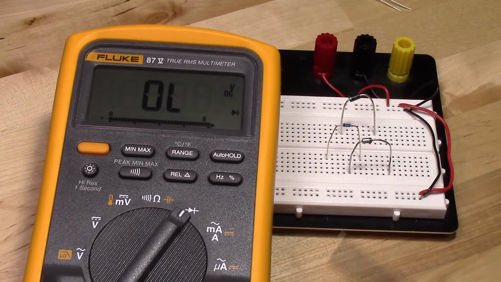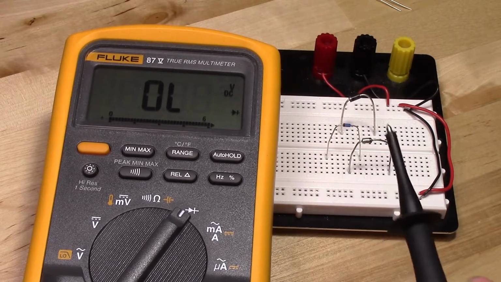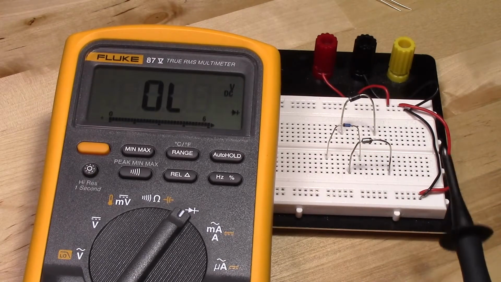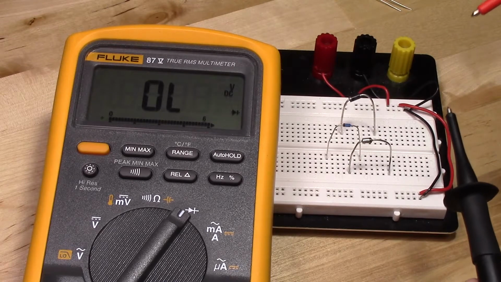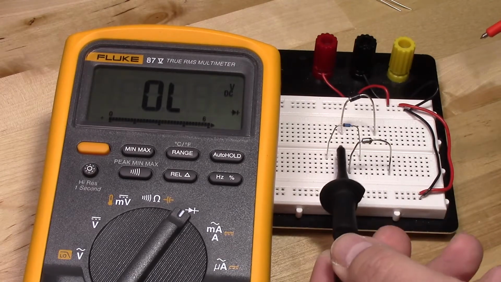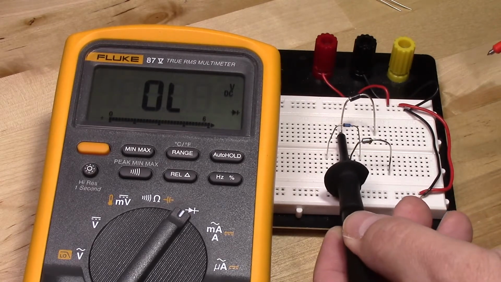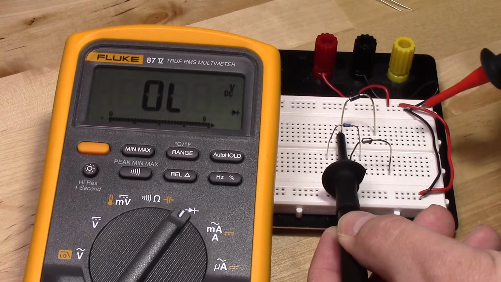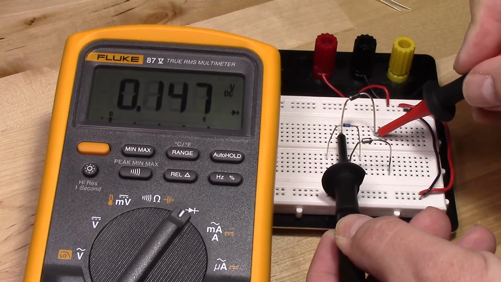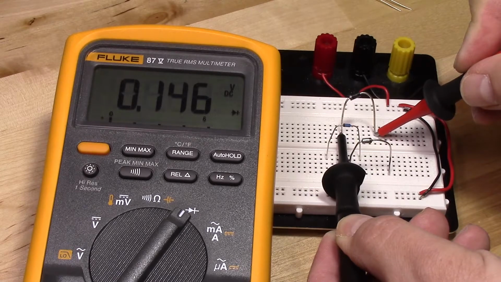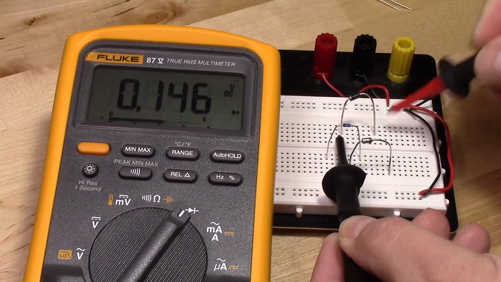Now the way we do this is simply measure like any other thing. So we've got the cathode and anode side. Cathode is the most negative side of the diode, and the anode is the more positive side. So if we just stick in here, we can test. So we're testing the forward voltage drop of this diode. It's a Schottky diode, and it's very low, so it's 0.146 volts.